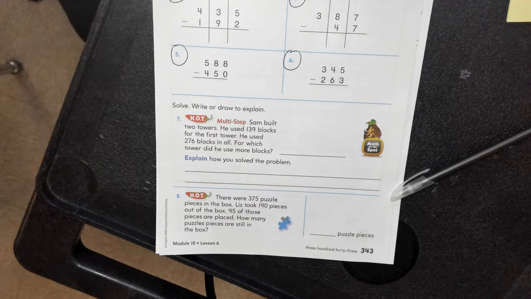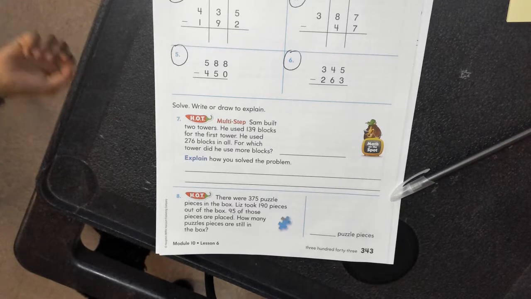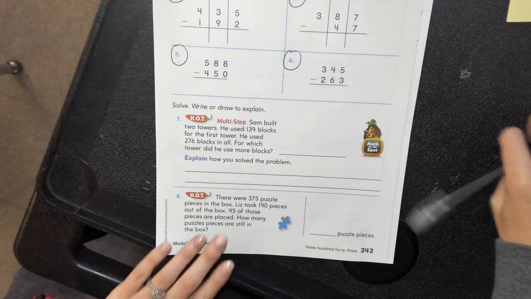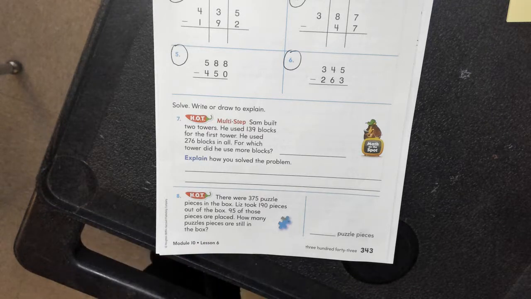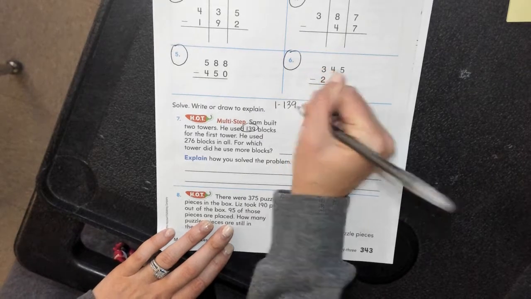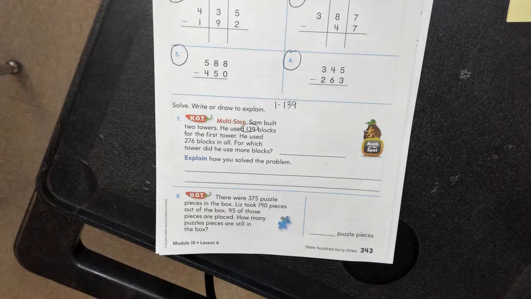So what do we know in the story? What information do we know? Faith. Okay, but there's 139 blocks where? If you were looking at the story, thank you, Benjamin. What did you say? In the first tower. In the first tower, there was 139. What is 276? The total.